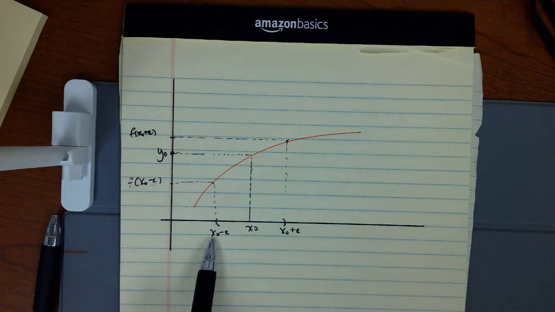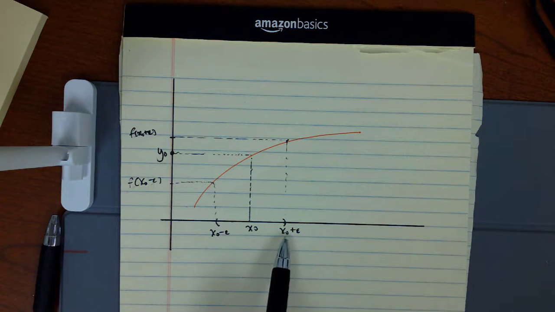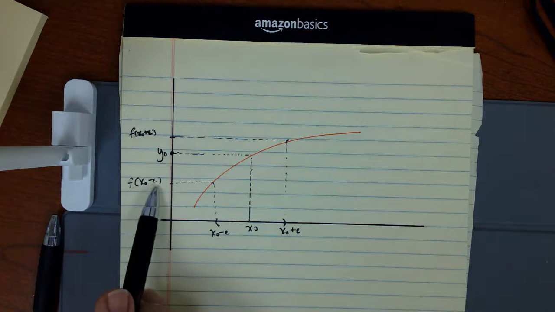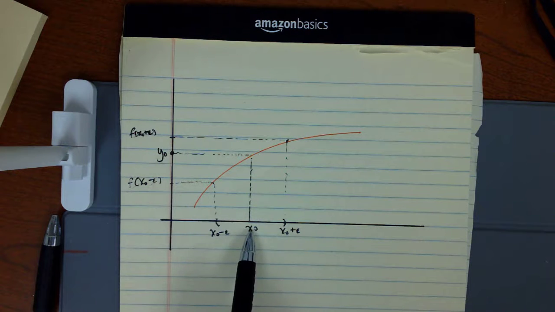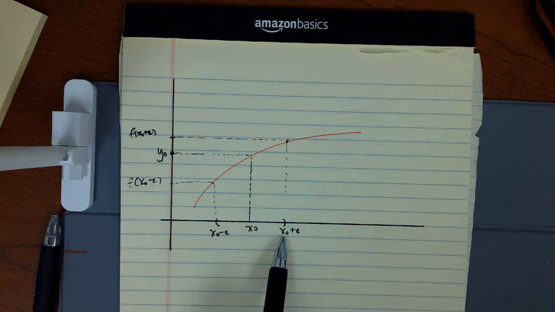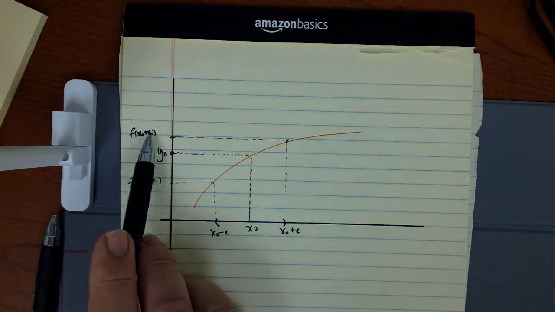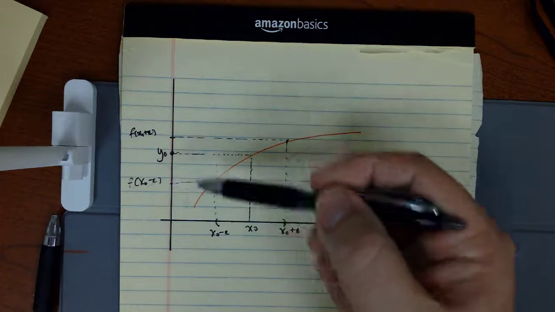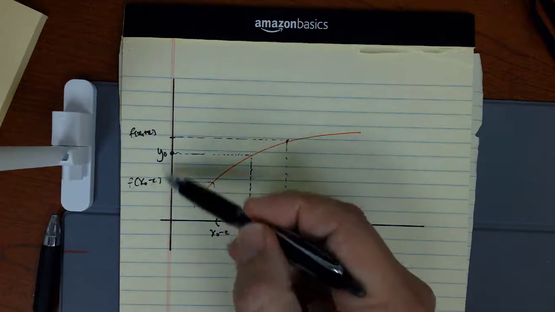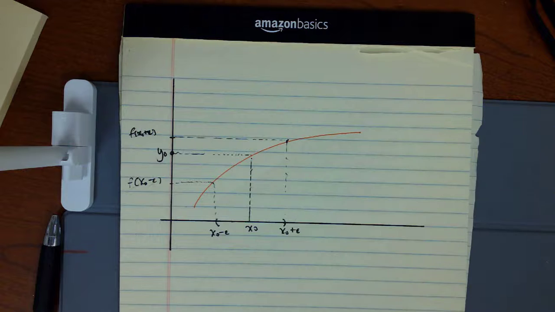I have my x naught minus epsilon, my x naught plus epsilon, and my function f then will map x naught minus epsilon up to here, my x naught back to y naught exactly as it should, and my x naught plus epsilon to f of x naught plus epsilon. And so again, since it's a strictly increasing function, we have them all lying in a row right there.